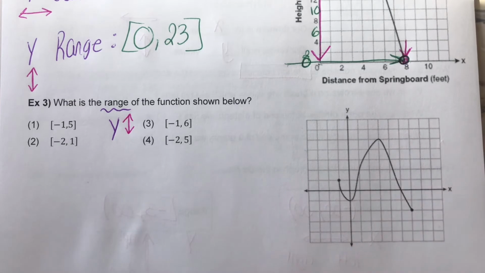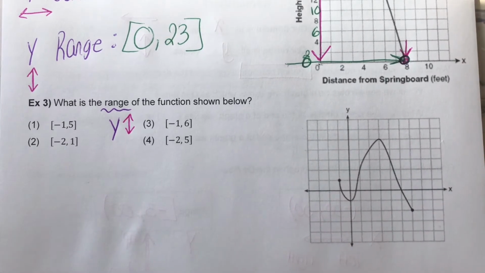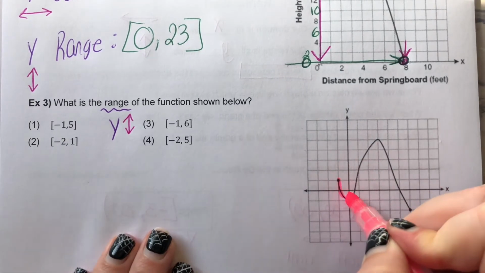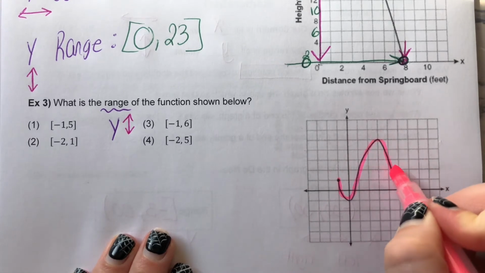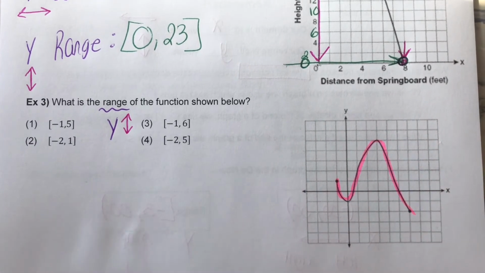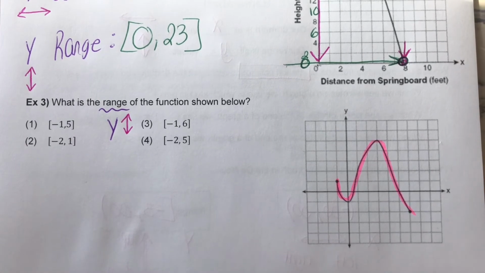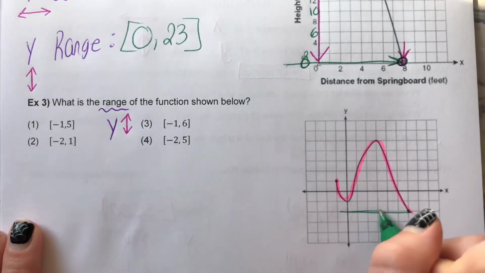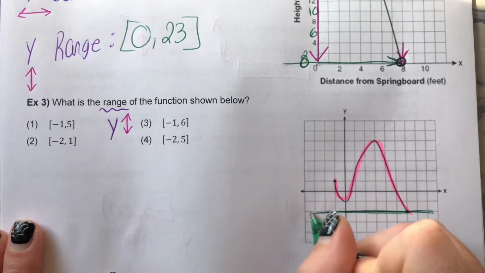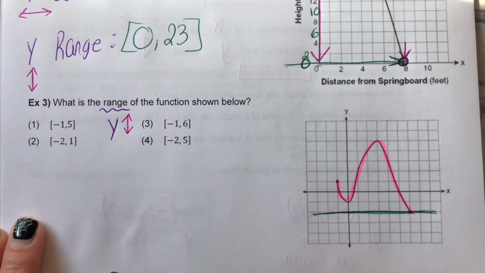You know what? Let me actually go over that with a highlighter. I'm going to clearly highlight it out. This is the graph that I am looking at. I want to look at the lowest value of that graph. I'm seeing that it's actually going to be right here. This is the lowest value of my graph. And what's the highest value?